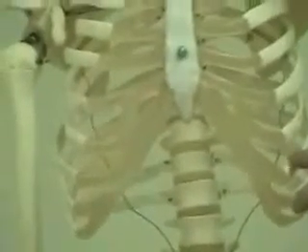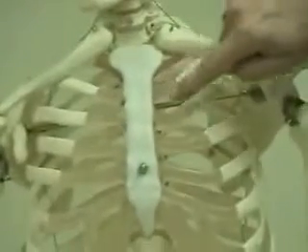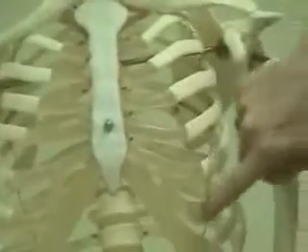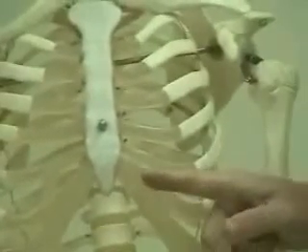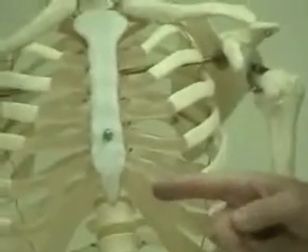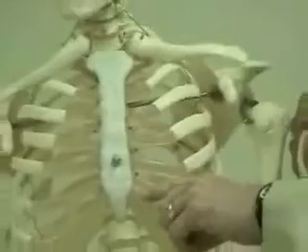Those costal cartilages go directly to the sternum. Again, 1, 2, 3, 4, 5, 6, and 7, going directly to the sternum. That is our definition of a true rib. If their costal cartilage articulates with the sternum directly, they are a true rib.